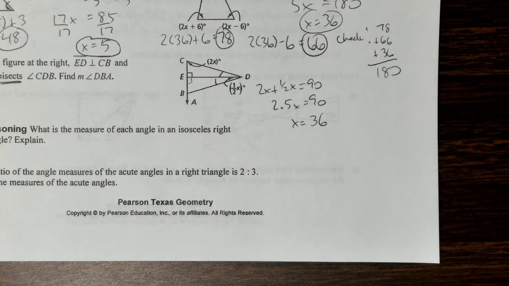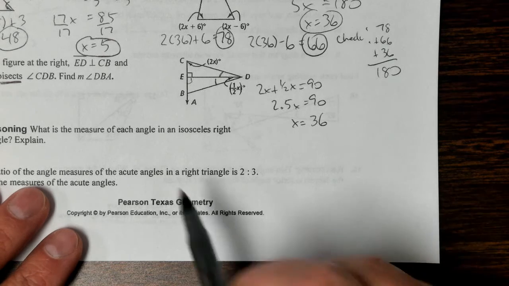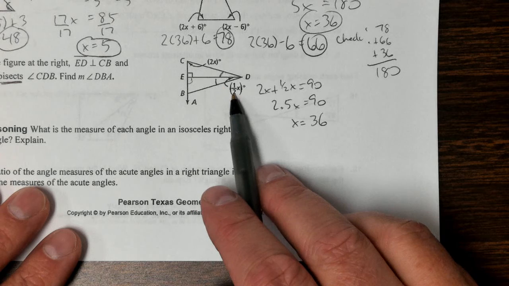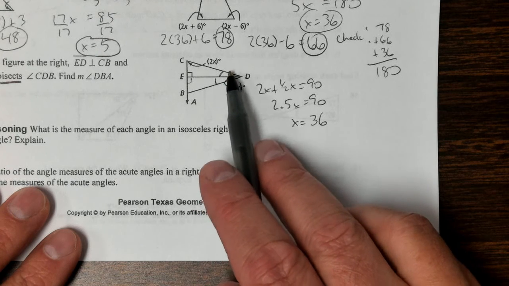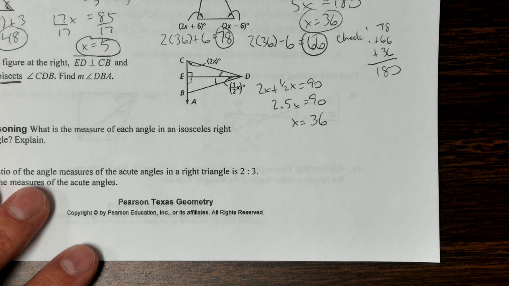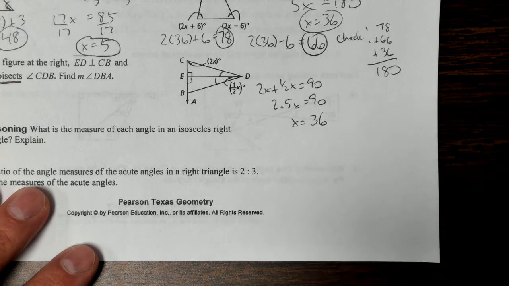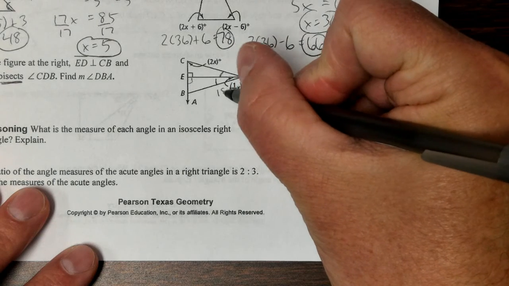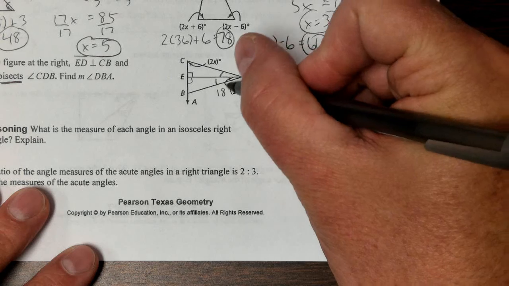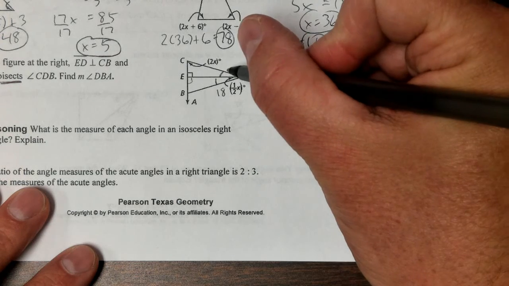So x is 36. Now, how we use that is we have to take half of it to figure out what this angle is. So half of 36 would be 18. So 18 for that angle and that angle.